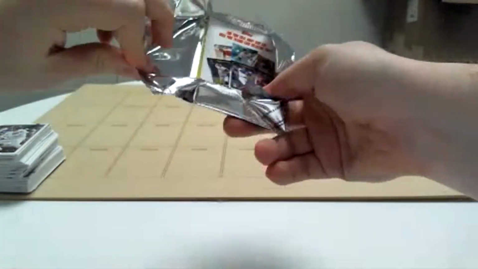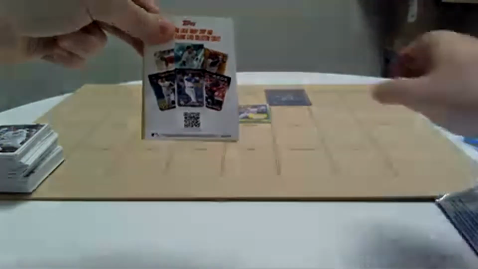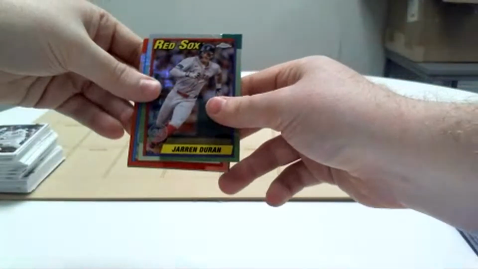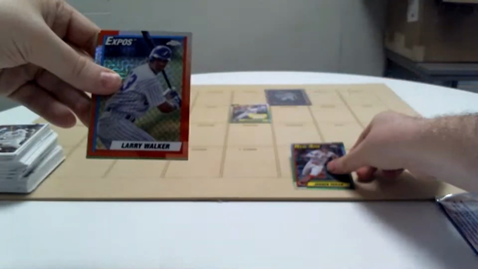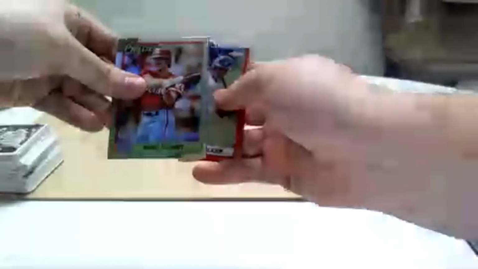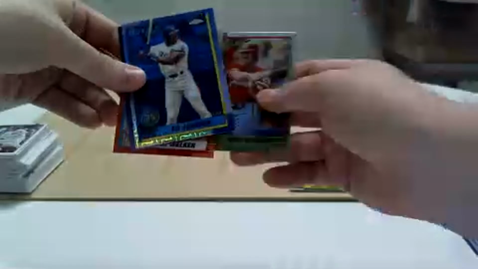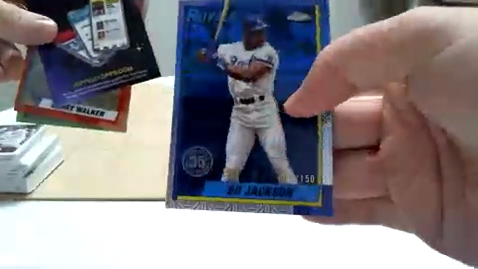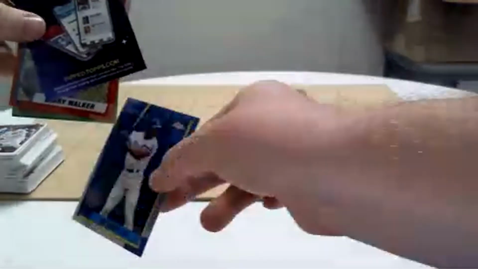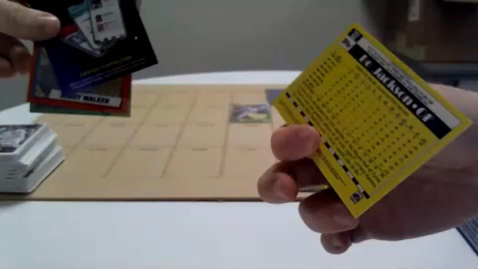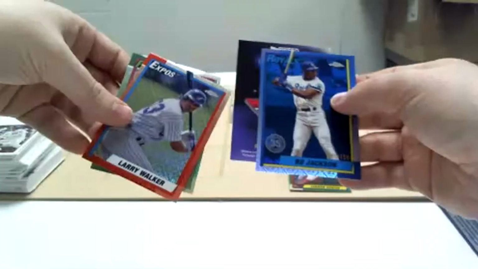All right. Let's see. Jarren Duran mojo. Larry Walker mojo. Mike Schmidt mojo. Oh, Bo Jackson numbered to 150. There we go. Mojo Topps Chrome. All right. And then a Home of the Hobby Rick Top.com.